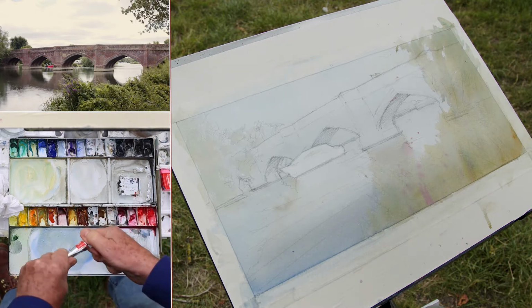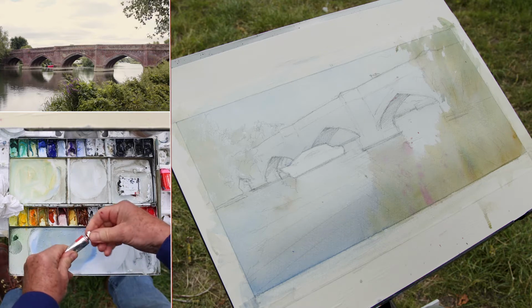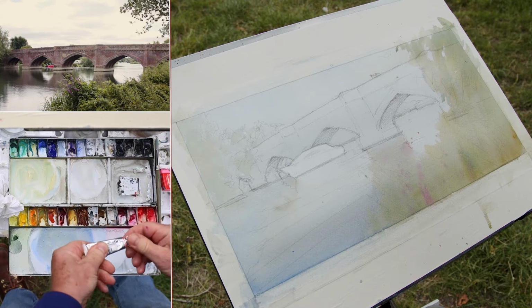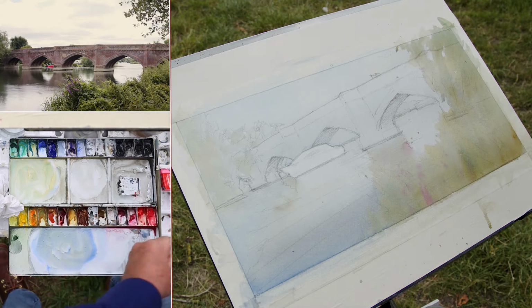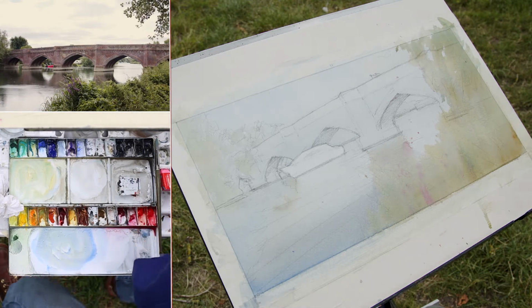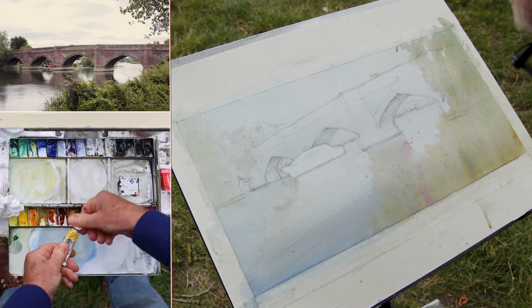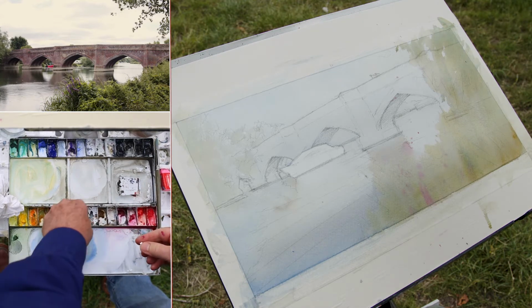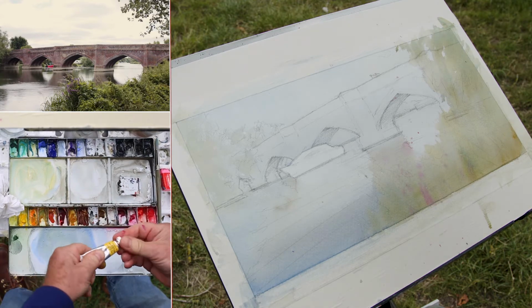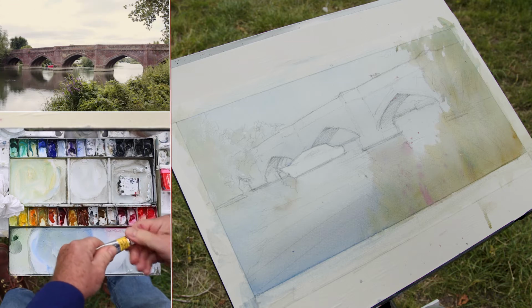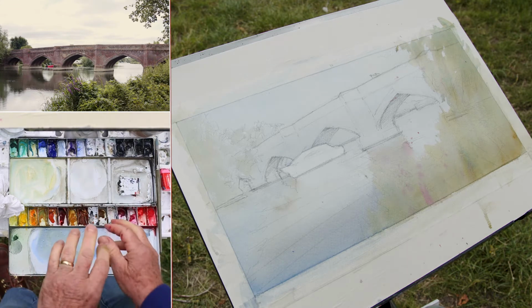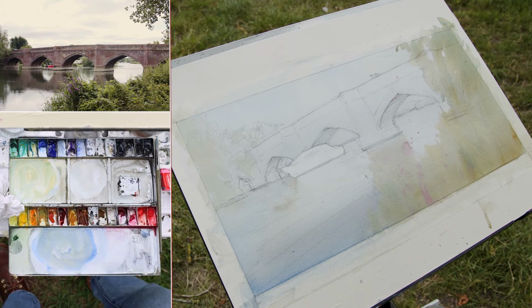Brown madder is a powerful colour, so it must be used sparingly. It's got quite a lot of red in it. Raw sienna looks very like yellow ochre, which is here, but is sufficiently different to be used for specific purposes. It's got a little bit more green in it, I find.